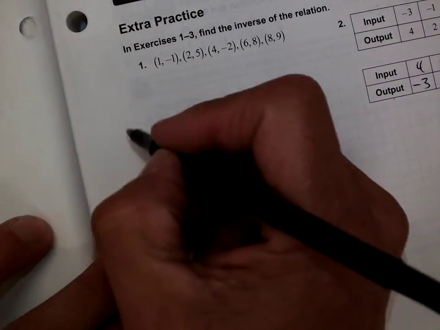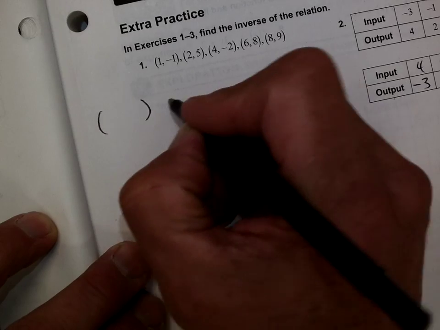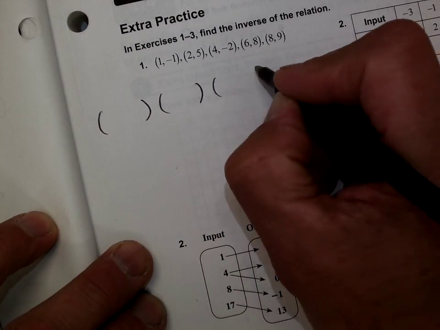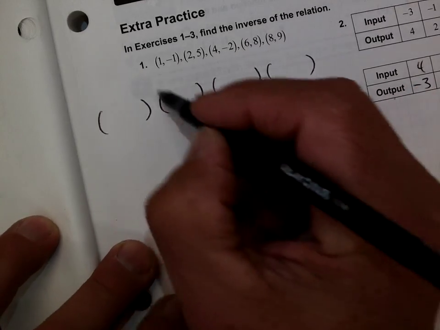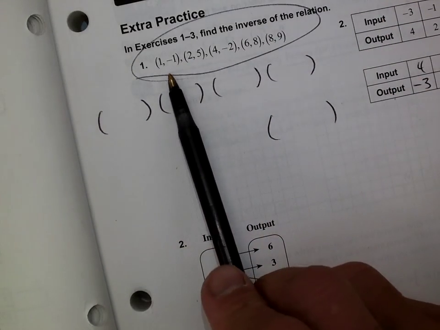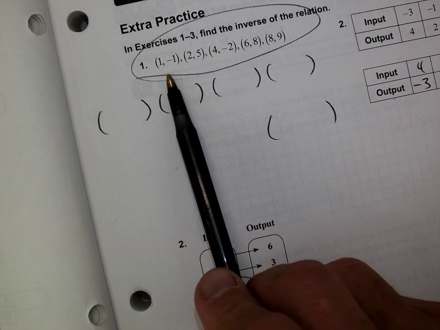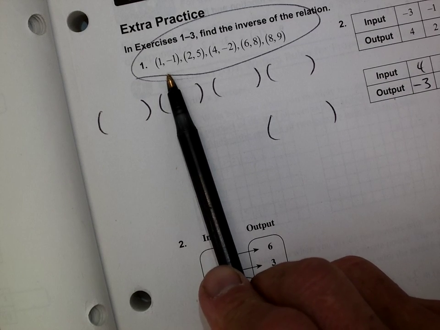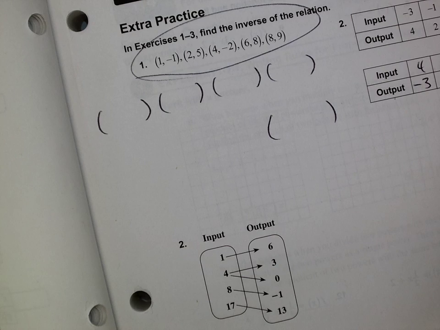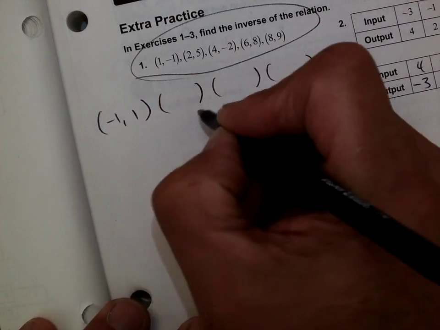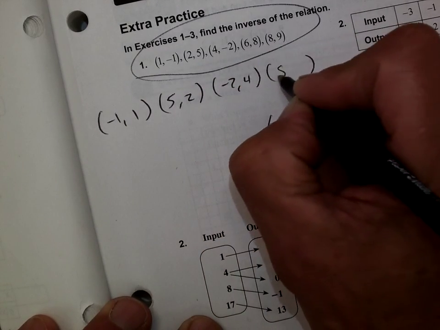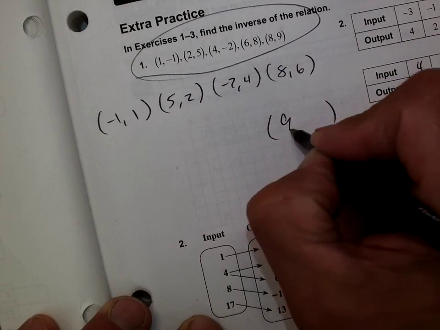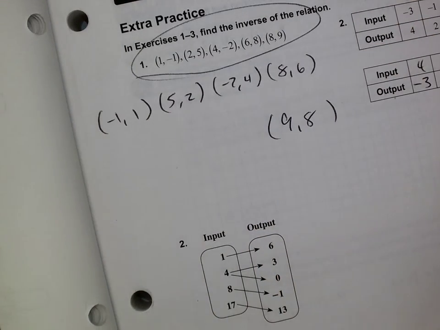How about example 1? Can you do example 1 real quickly? What's its inverse? So here's my points. Can you then rewrite these points into their inverse? Yeah, Josiah. It would be minus 1, 1, 5, 2, negative 2, 4, 8, 6, 9. Easy, right? Pretty easy.